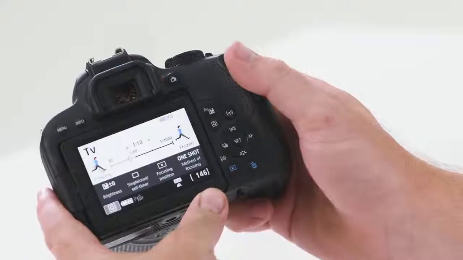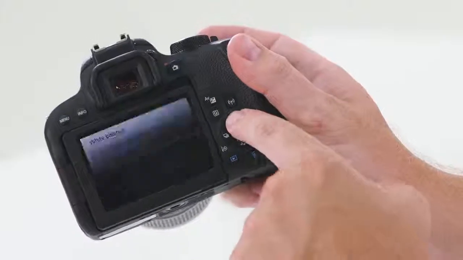Let's talk a little bit more in depth about white balance. In our previous video, we located the button just here. And within this menu, we can actually change our white balance 3 different ways.